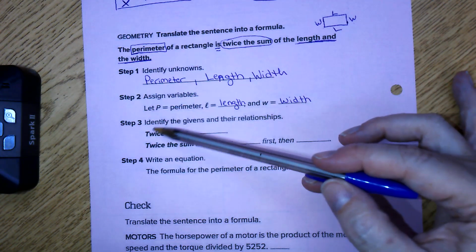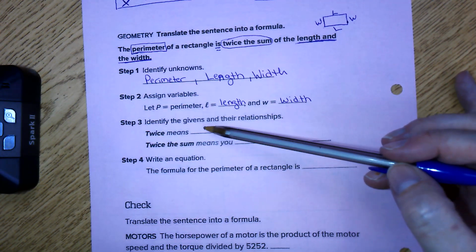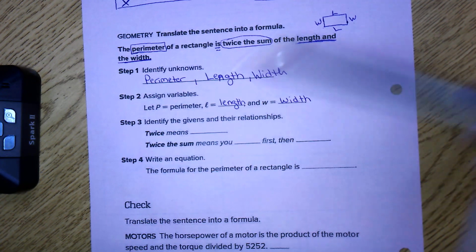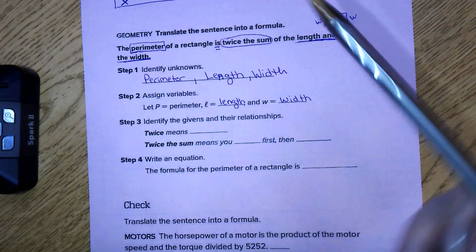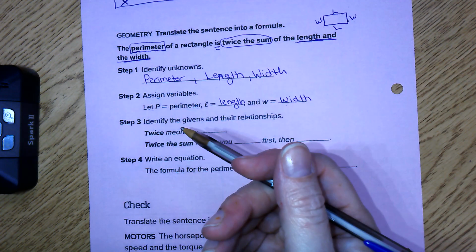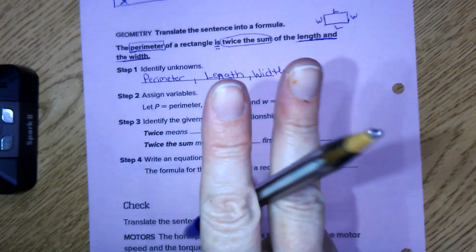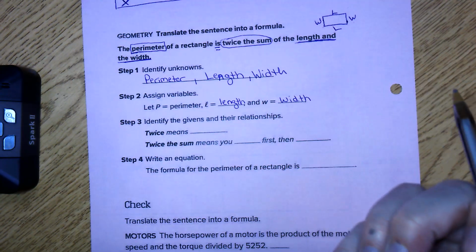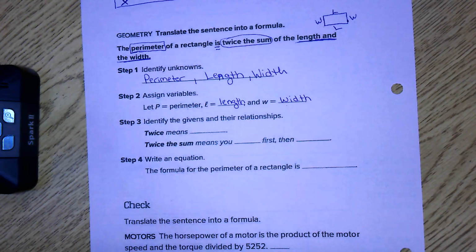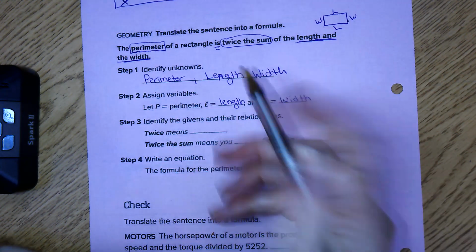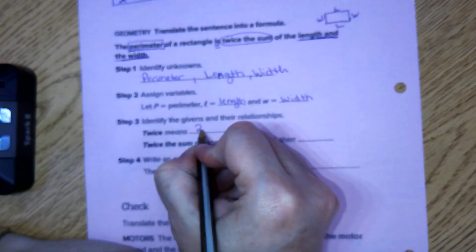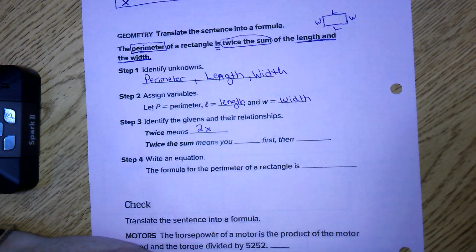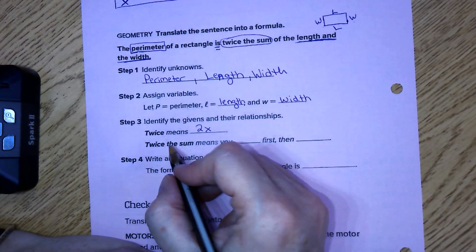Okay. Identify the givens and their relations. What were we given? Twice. Twice means, well, what number does that mean? Twice means 2 times. Twice the sum.